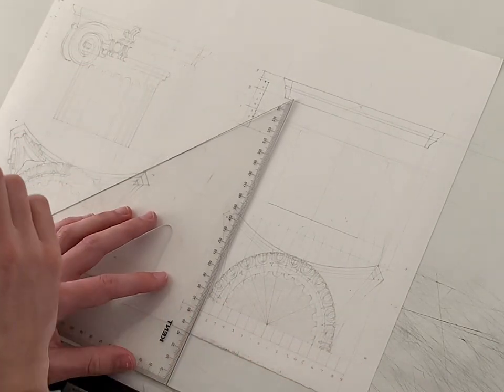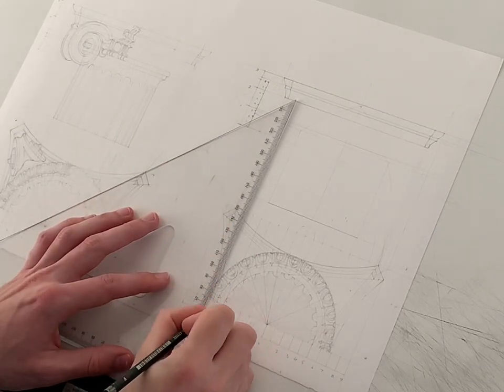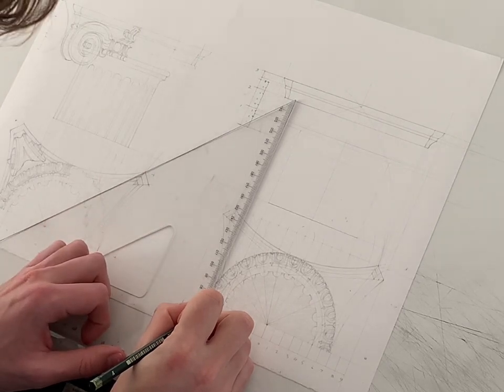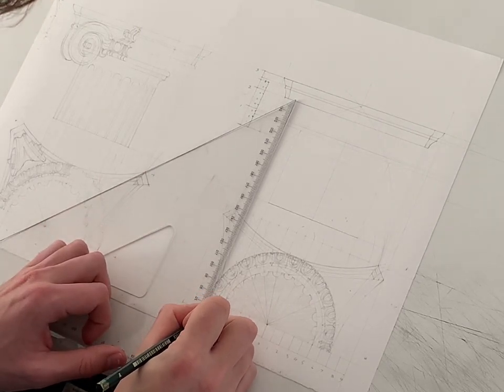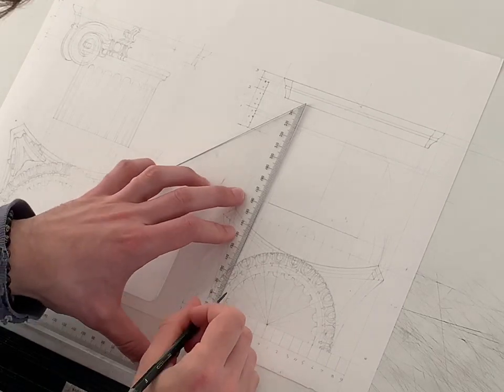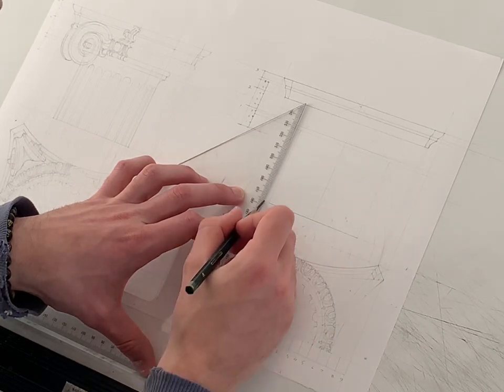And now what we need is this part, the semicircle, which is just outside of the column. You're going to transfer that one into that little gap that you've just made.